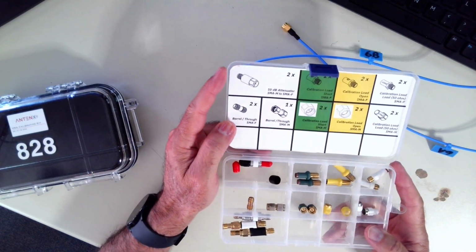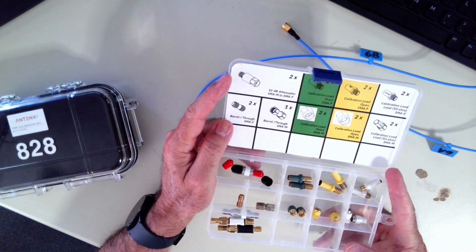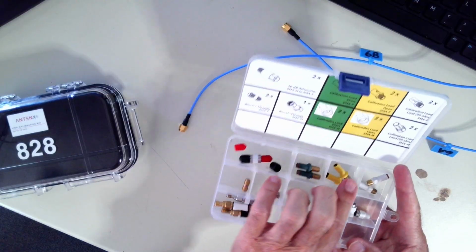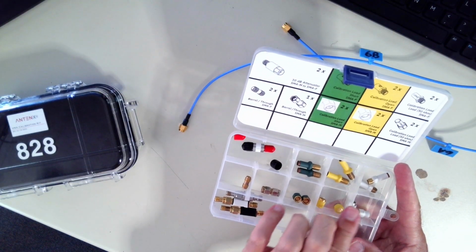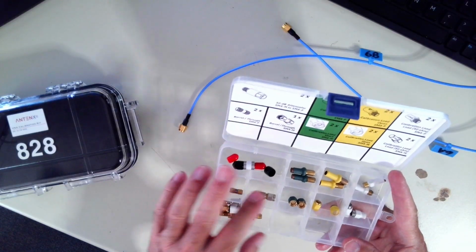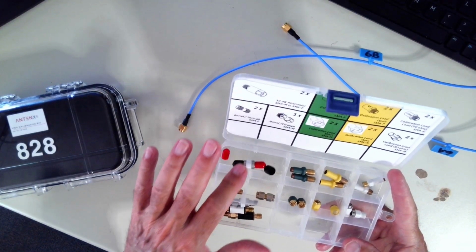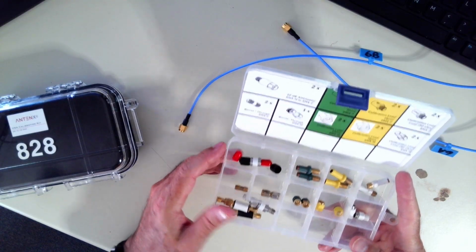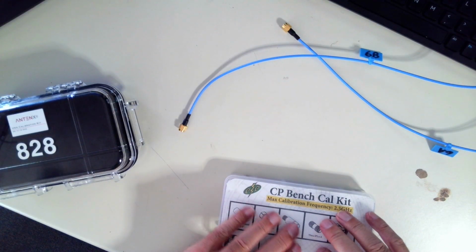And the lid here is color coded so that it will help you figure out, yes, these are the shorts because they're green, these are the opens because they're yellow, and these are the loads because they're red. These kits also contain the throughs that are needed and some attenuators. This extra stuff is here just because I'm going to use it today.